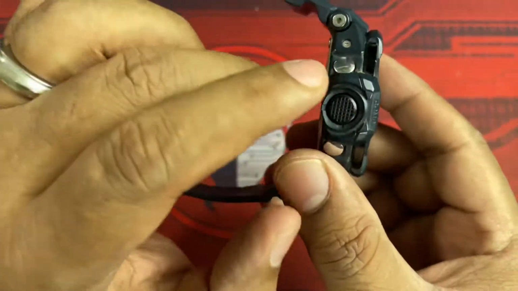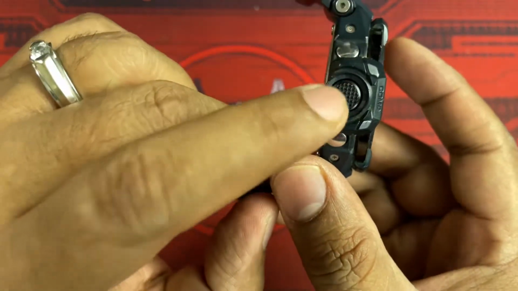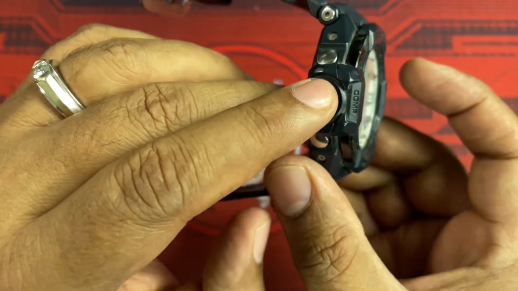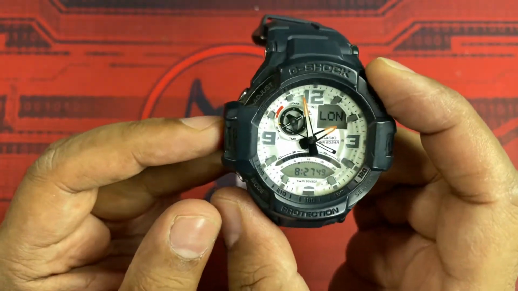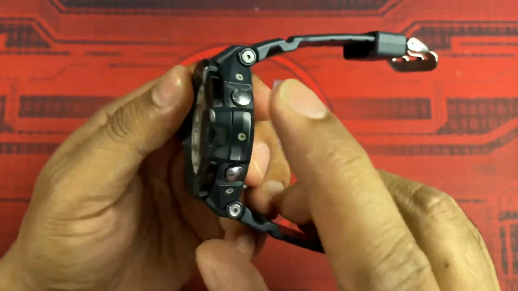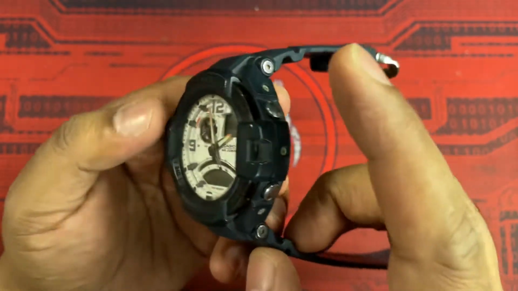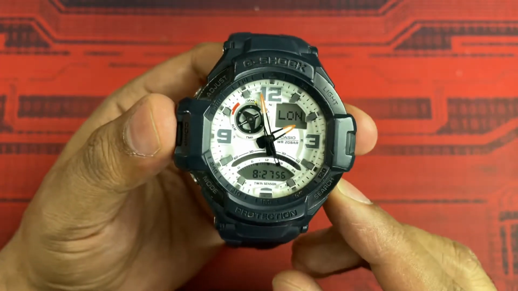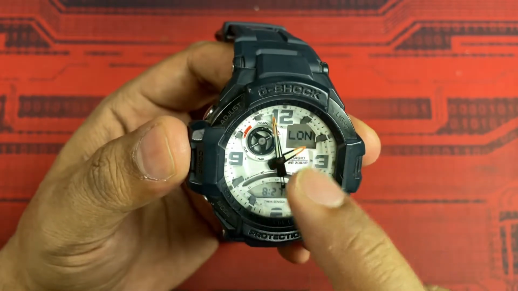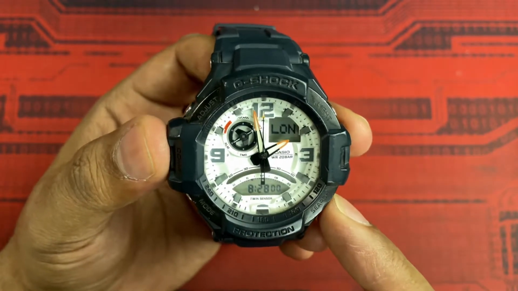So on the left side you see that there are two metallic buttons, and the center button is for making use of the compass in this particular model. And on the right again we see two buttons, one is used for the light and the other for multiple different purposes. For example, if I'm over here in London and I want to switch to another city, I can use this button.